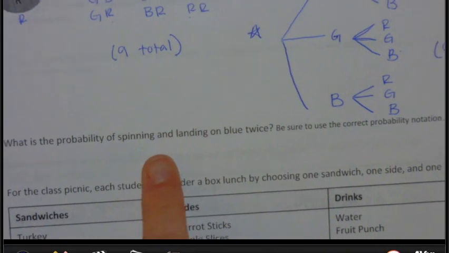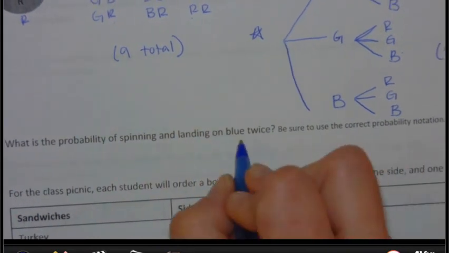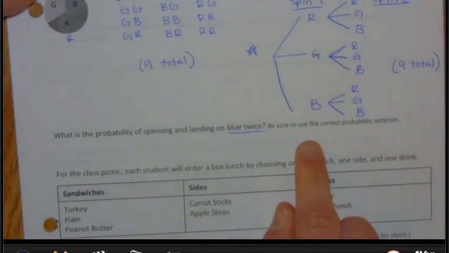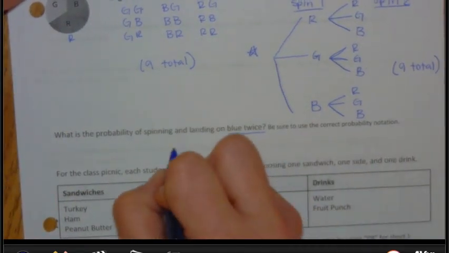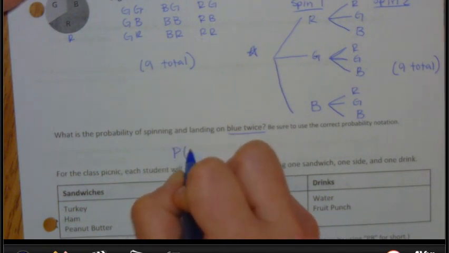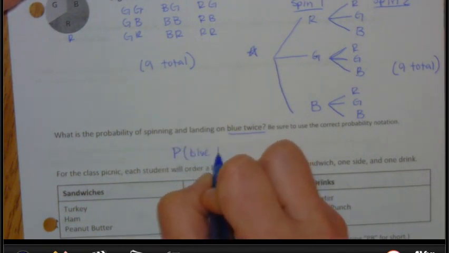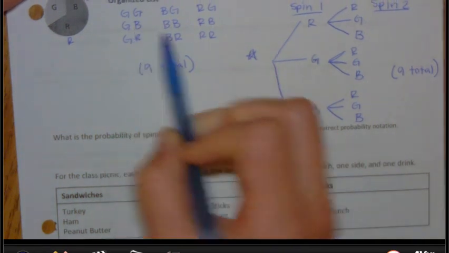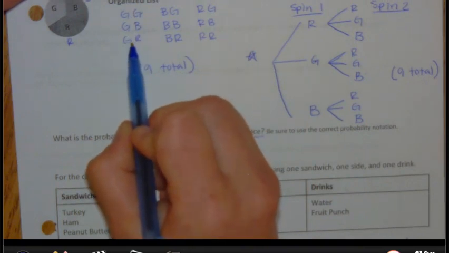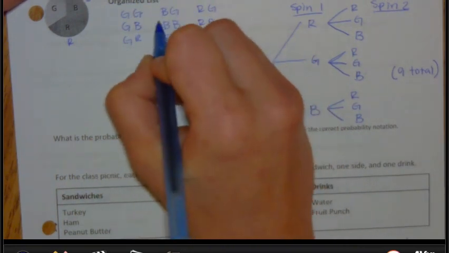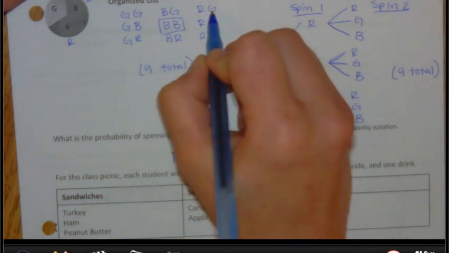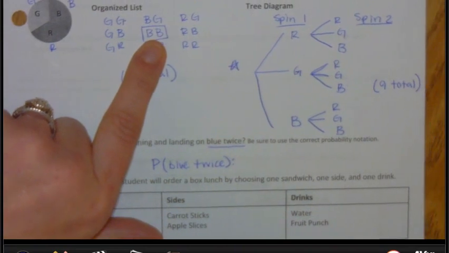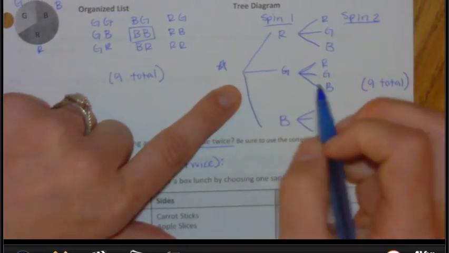So what is the probability of spinning and landing on blue twice? Be sure to use the correct probability notation. All right, so I want to know the probability of blue twice. So let's see. I have green, green, green, blue, green, red, blue, green, blue, blue. Right here, blue, red, red, green, red, blue, red, red. All right, so it looks like I have 1 chance here.